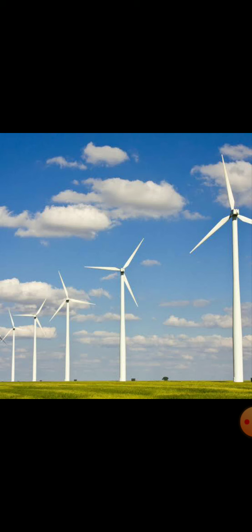Nowadays, wind energy is also used to generate electricity. This is the main thing: nowadays we are using windmills to generate electricity. A windmill essentially consists of a structure similar to a large electric fan that is erected at some height on a rigid support.